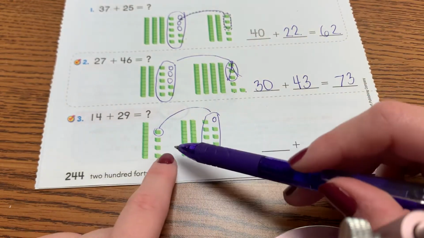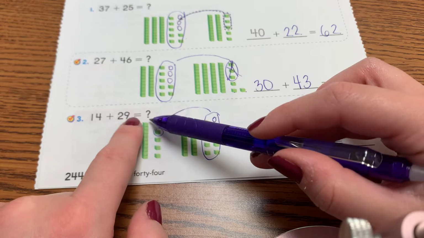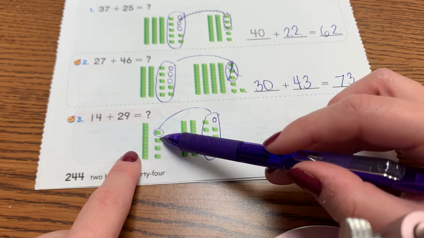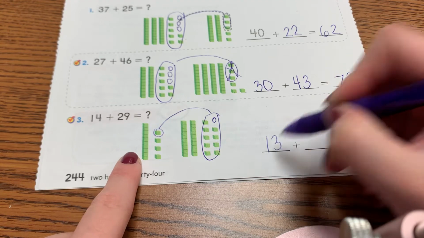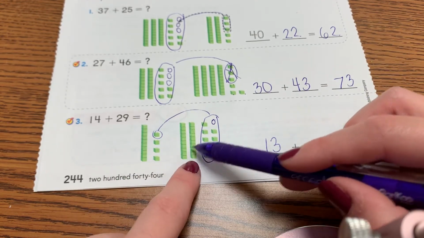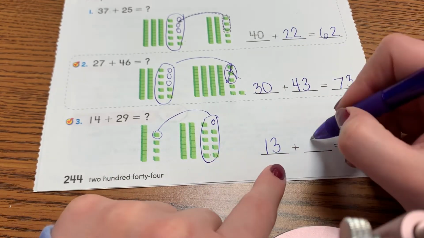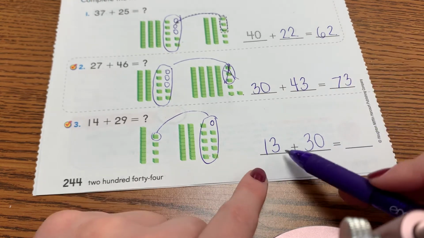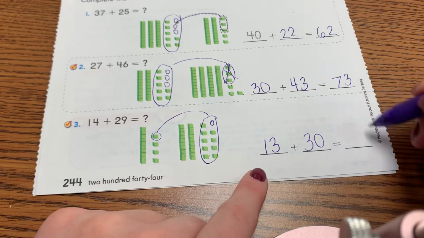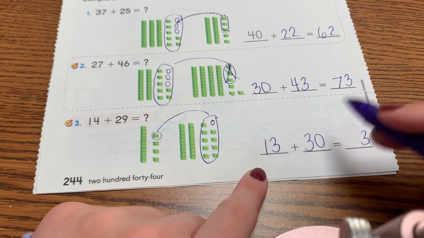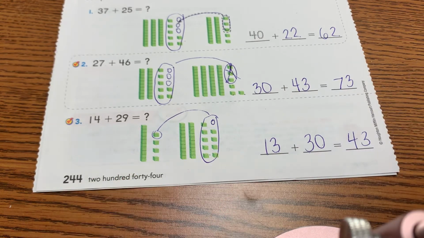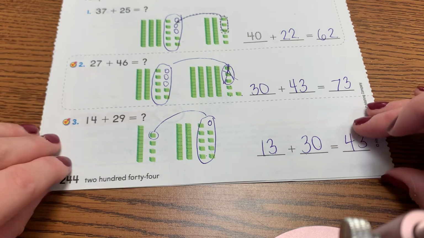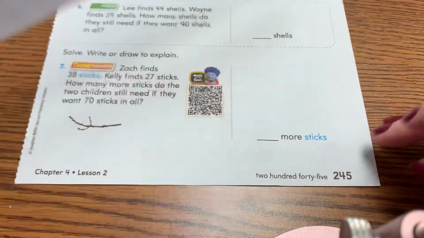So now I have 10, 11, 12, 13, plus 10, 20, 30. 3 and 0 will give me 3, and 1 and 3 will give me 4. Pause this if you are not finished. If you are, you can turn it over to the next page.